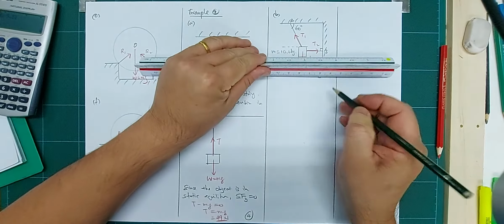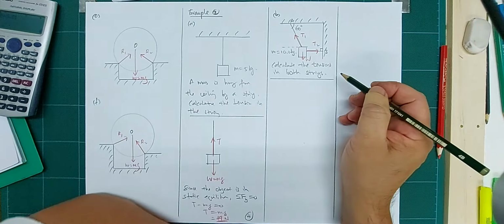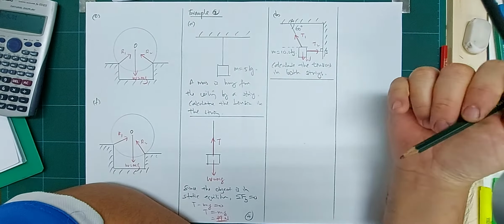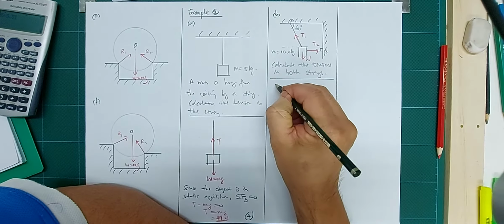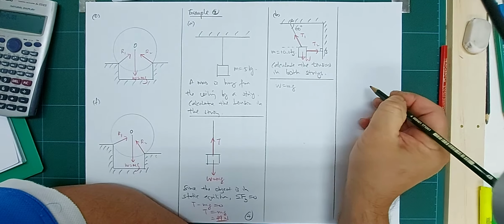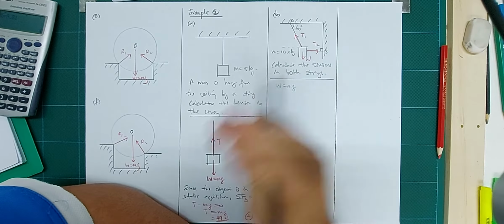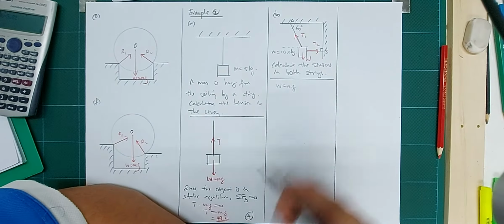Now we need to form equations because there are too many unknowns, 1 and 2. First we know that W is equal to mg, and then we know one more thing. T1 can be split into 2 components perpendicular to each other.